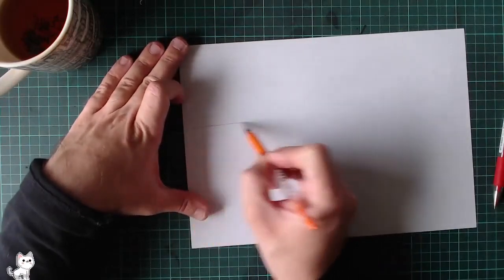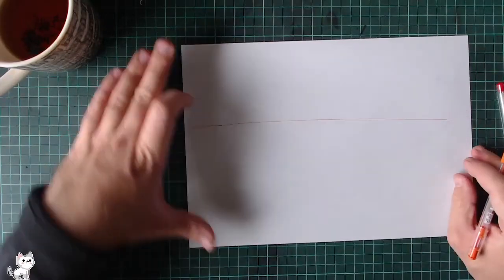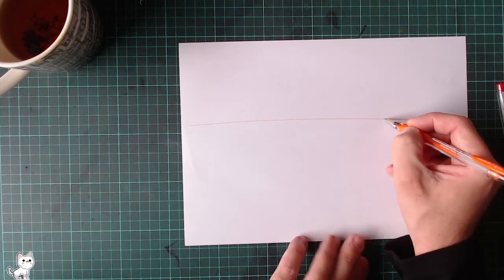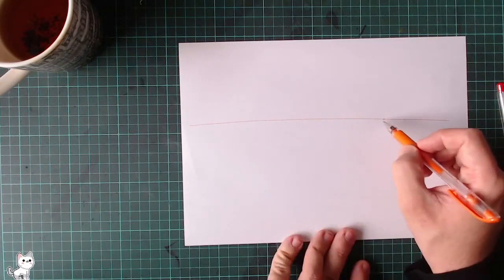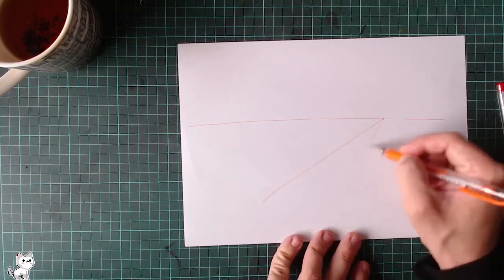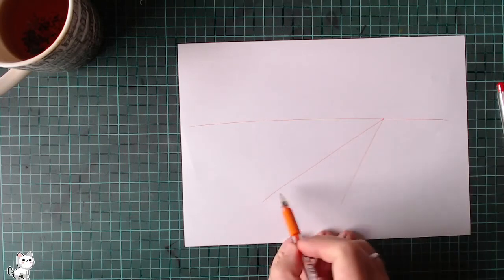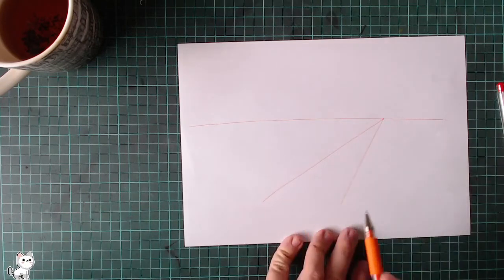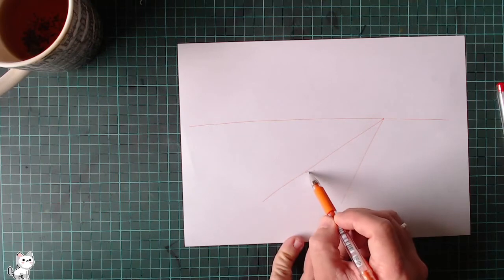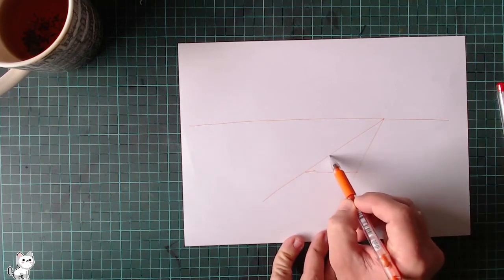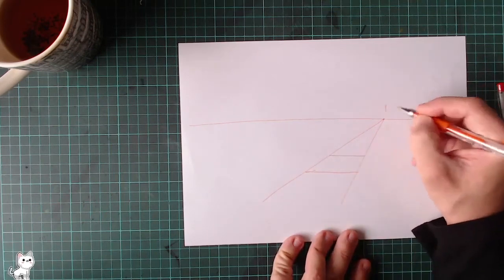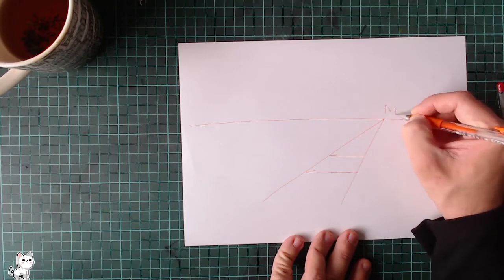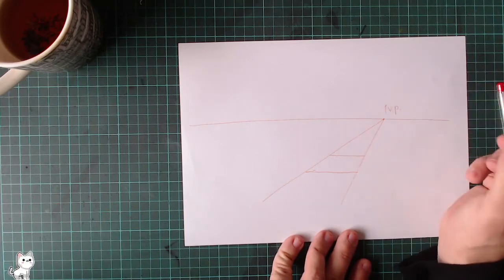Let's say we have this horizon line. So, okay, this will be one vanishing point perspective.